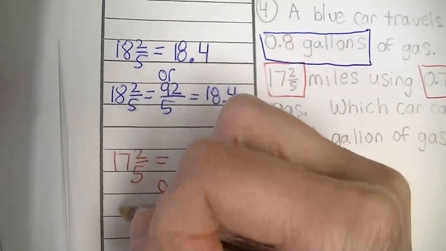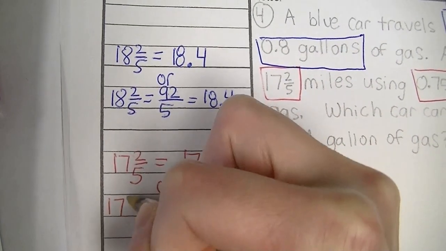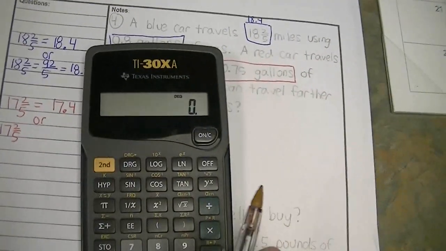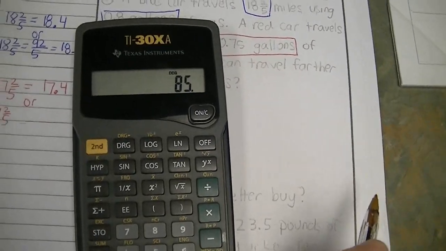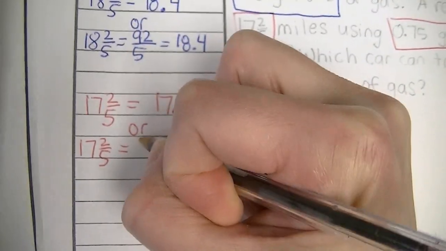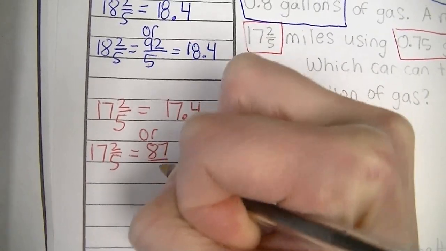Or the other way you can do it is taking your mixed number and going 5 times 17 plus 2. 5 times 17 is 85, plus 2, you get 87. So the improper fraction is 87/5.